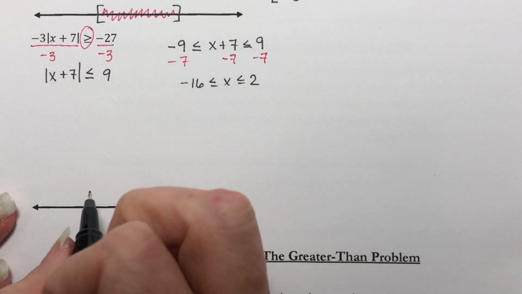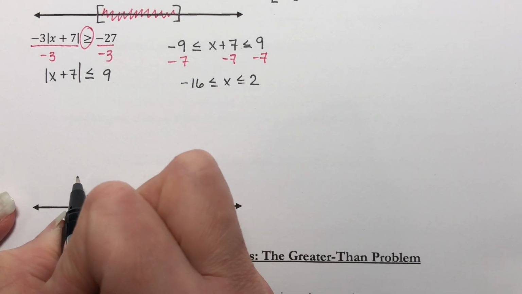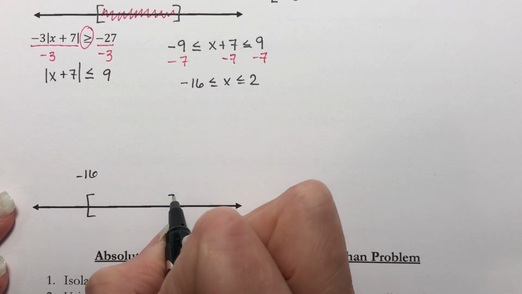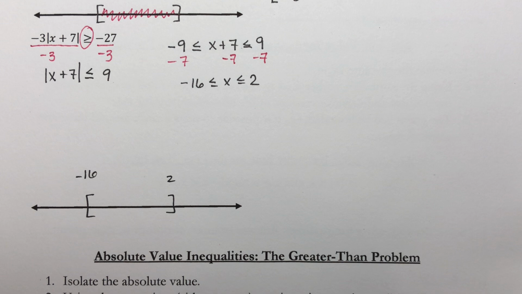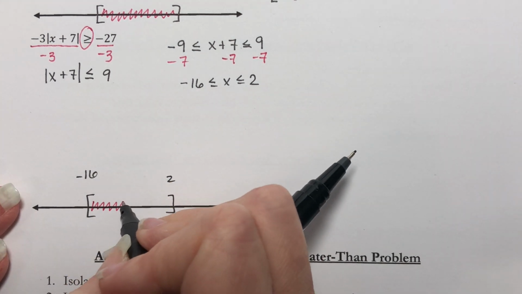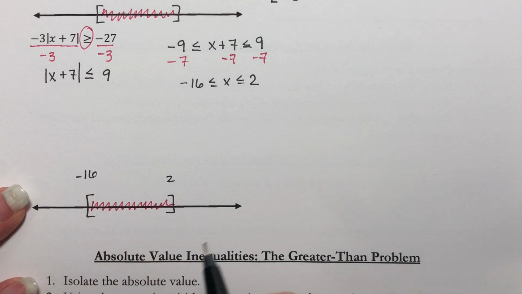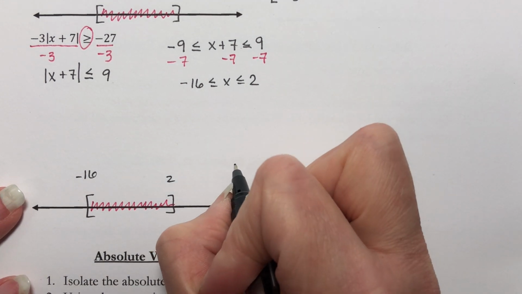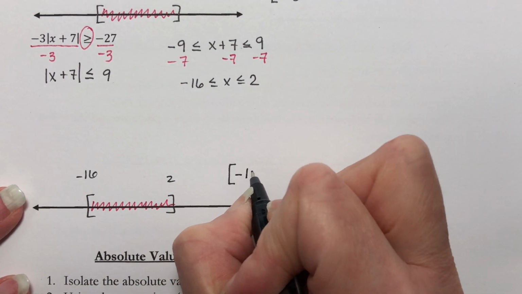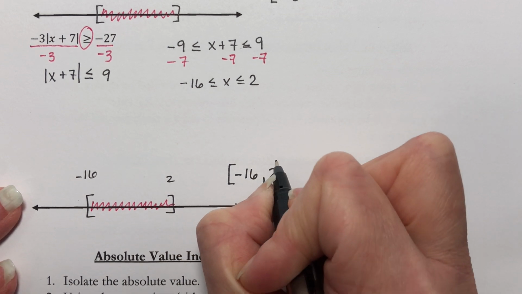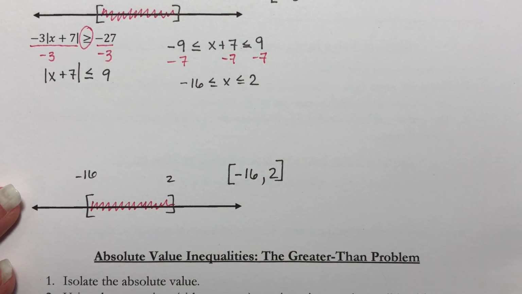These have equal to's, so these have brackets. Negative 16 and positive 2. Shade between. And then use this to get your interval notation, which is negative 16, comma 2, both within brackets.